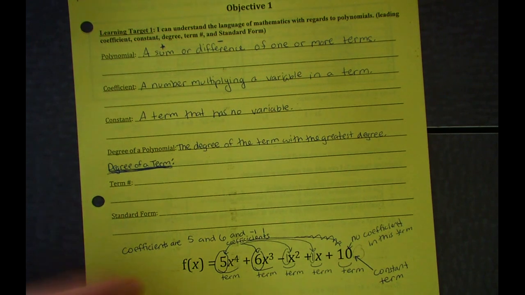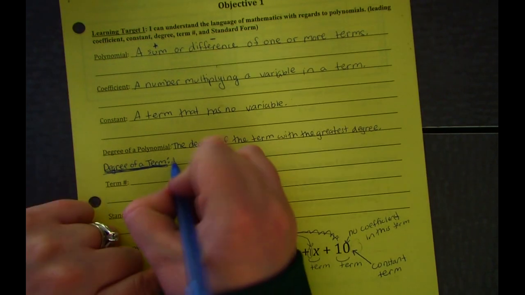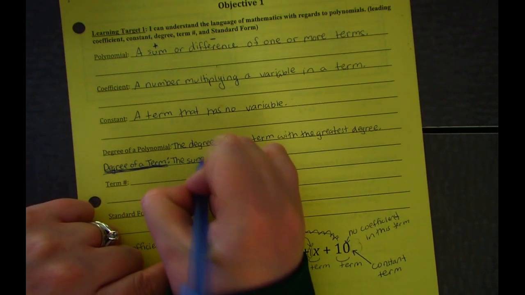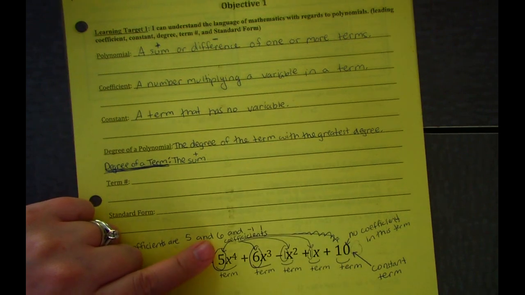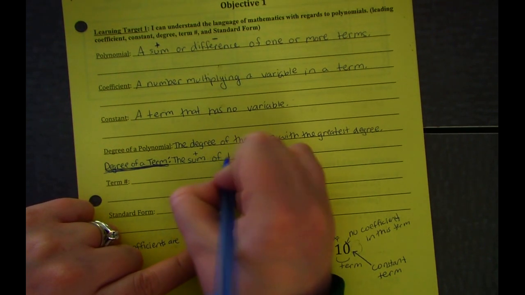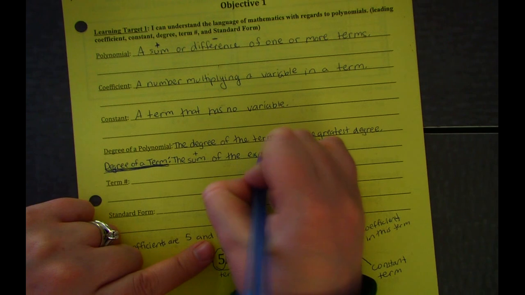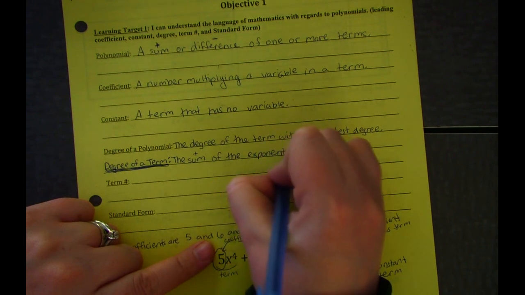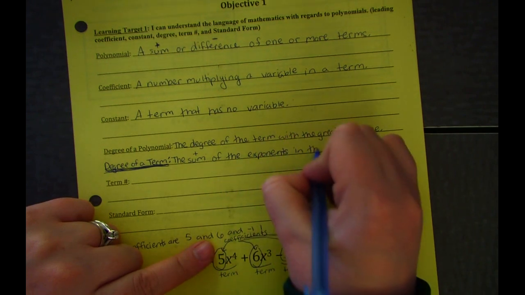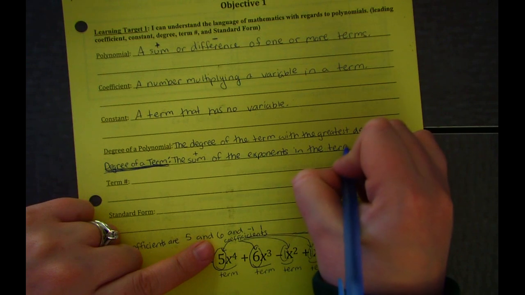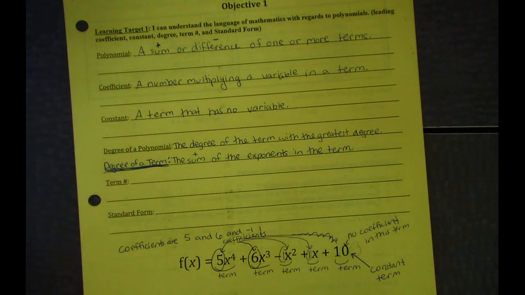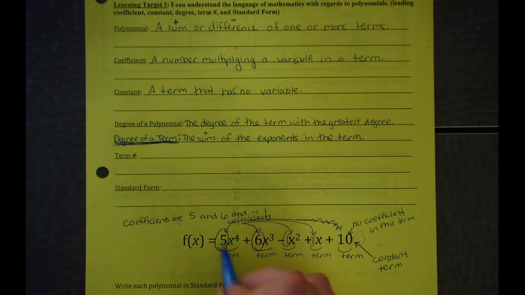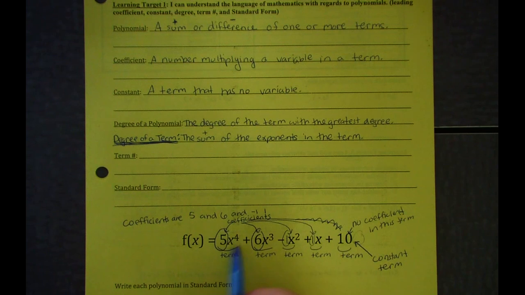So the degree of a term is the sum, remember that means adding, of the exponents in the term. So if we look down here as an example, the degree of this term is 4 because adding up all the exponents that we see in this term right here is just 4.